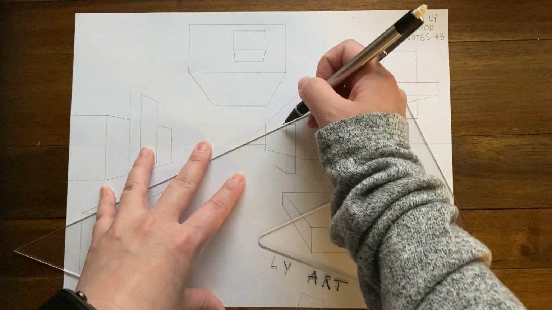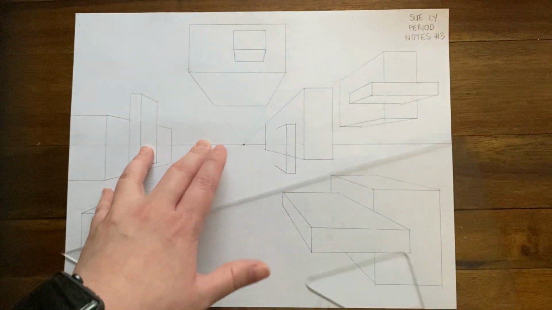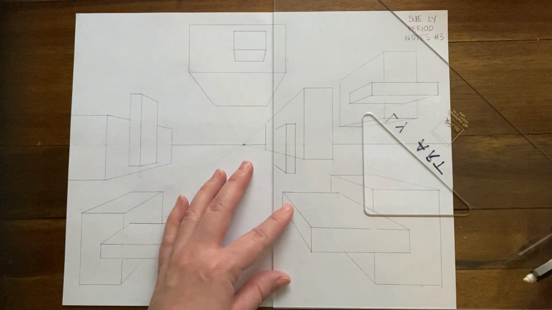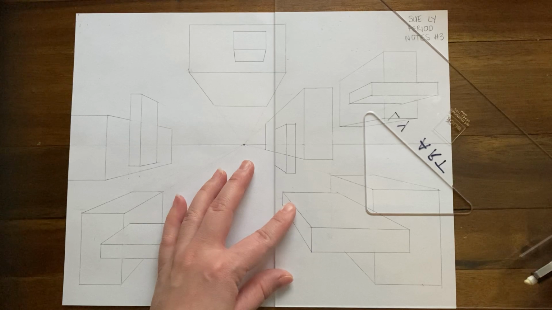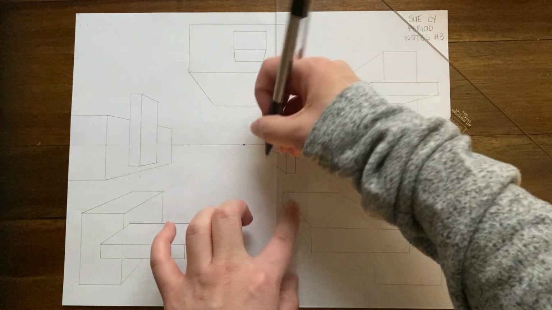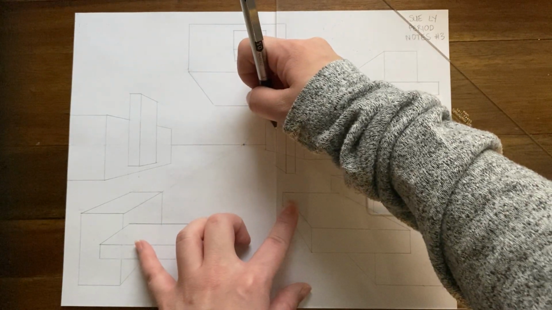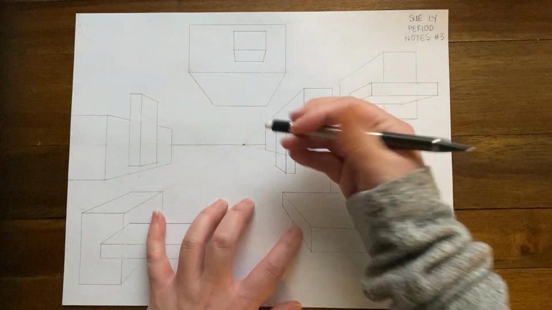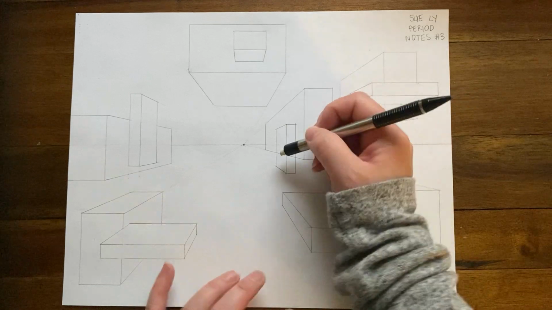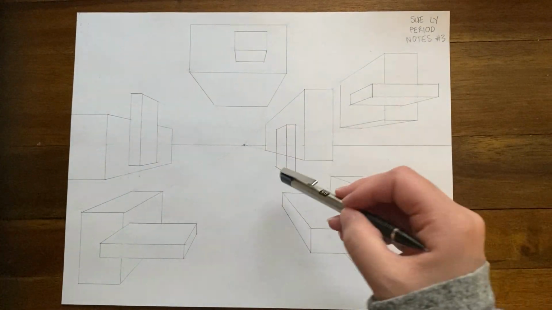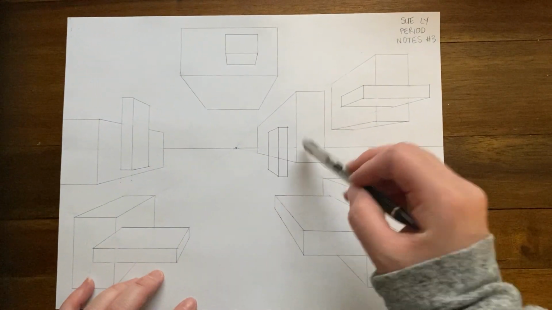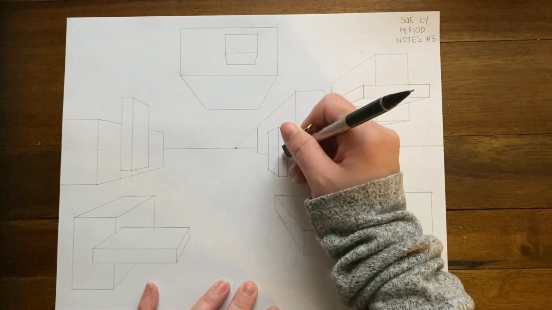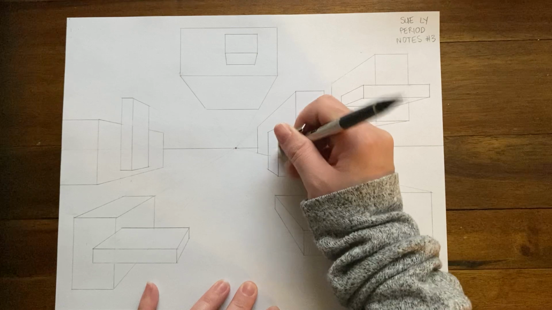So I'm taking this point to the vanishing point, and then I'm gonna do a horizontal cut. So the more you practice, the better this is going to seem to you, the easier it's gonna seem to you. I'm gonna erase my excess lines. I'm also gonna erase, because this box is in front of that box, I'm not gonna need this line at all. I'm not gonna see it, and I'm not gonna see this one either.